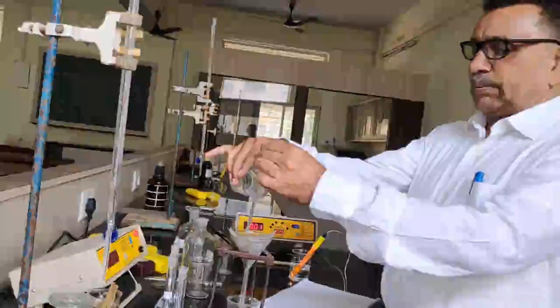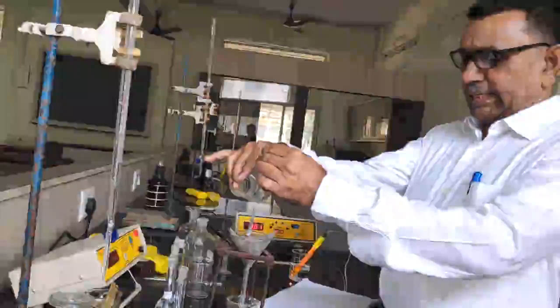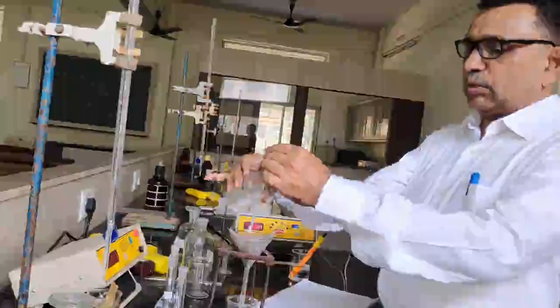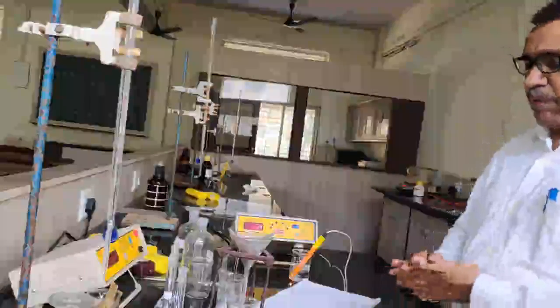Some quantity of the barium sulfate gets dissolved in this. So we are getting the saturated solution of the barium sulfate here. Till now the solution has some turbidity. It is a saturated solution of the barium sulfate. So barium sulfate is partly soluble in this solution.